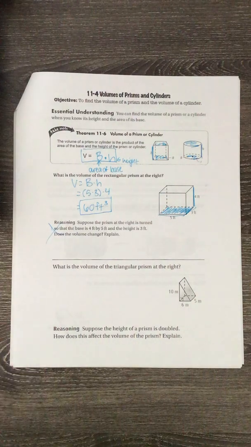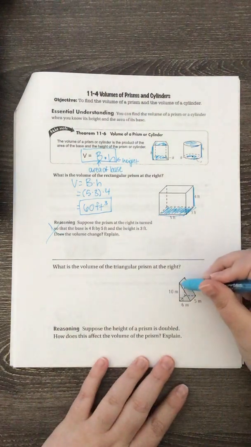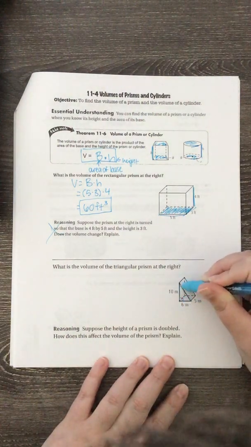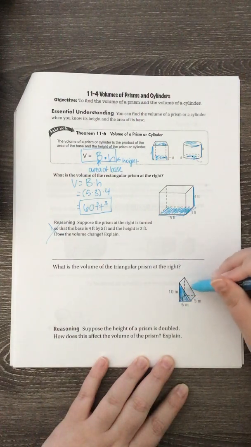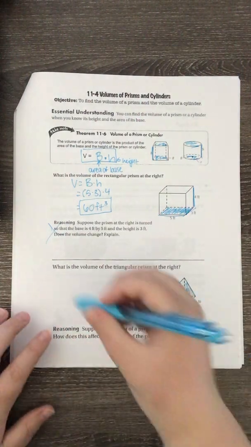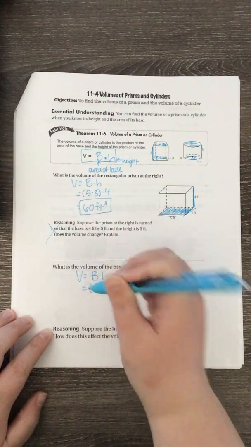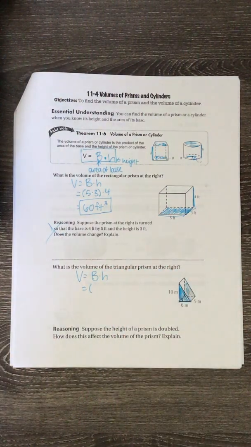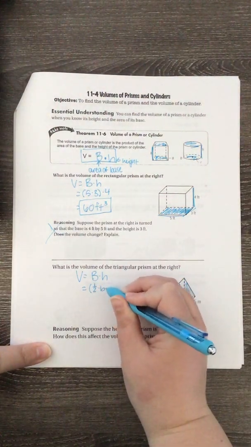Okay. It says volume of the triangular prism. So it tells you your base has to be a triangle. Well, I spot a triangle right there, and then the other one, obviously, back here. Same formula: area of the base times height. In this case, my base is a triangle, so I have area of a triangle is half times base times height.